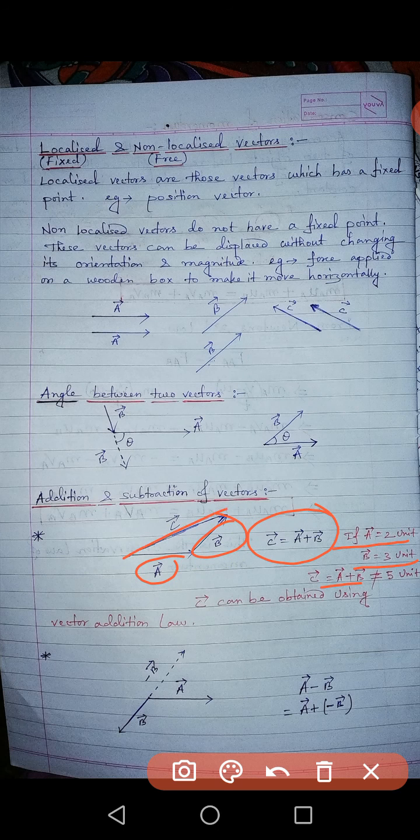So what is C then? In vector notation we write it like this. This is the correct expression, but it does not mean that 2 plus 3 has to be 5. It will be something different. Now how much should the value of C be? For that we will find it out. We have to use some laws there, but before we go there, let us first discuss the subtraction part.